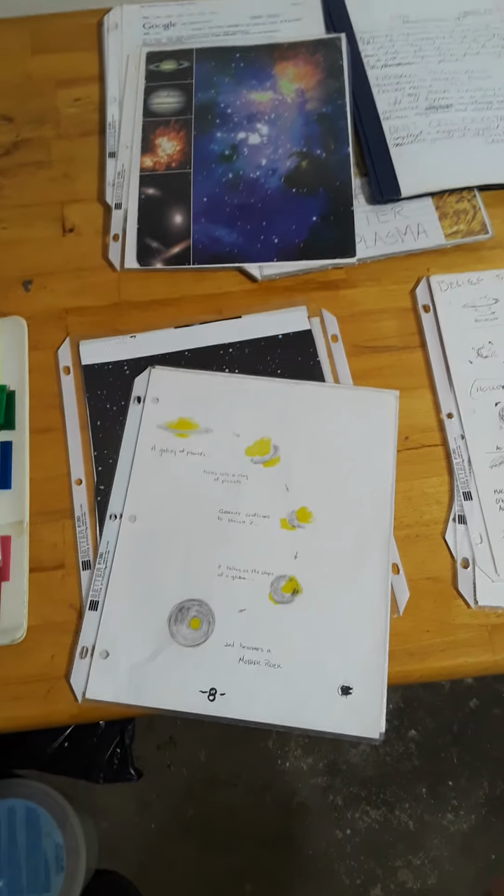I'm trying to explain this to you now. This was the mother rock I showed you about in the first video. What makes a galaxy? It starts out as a ring of planets. Looks just like that. As the ring of planets begins to shrink into a smaller one.